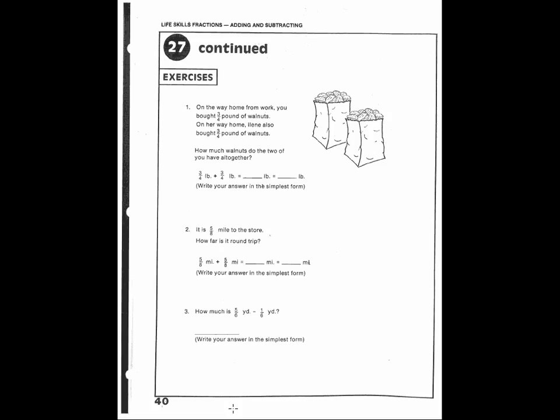On the next page are your exercises. Number 1. On your way home from work, you bought 3/4 of a pound of walnuts. On her way home, Eileen also bought 3/4 of a pound of walnuts. How much walnuts do you each have altogether?